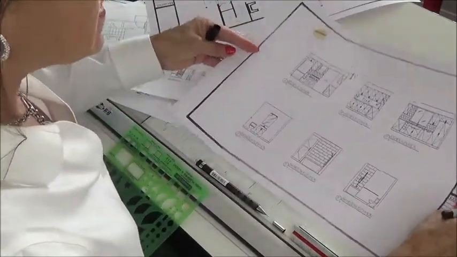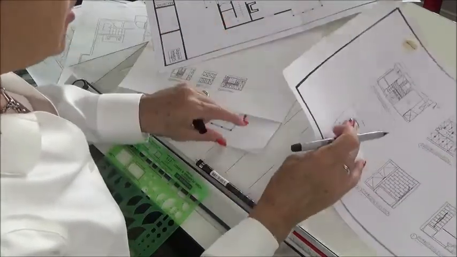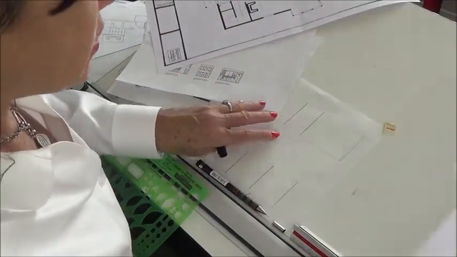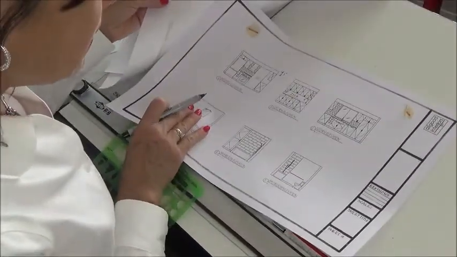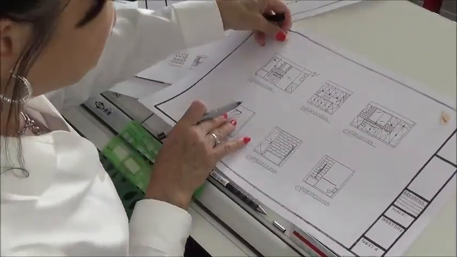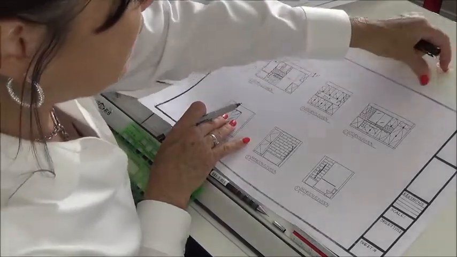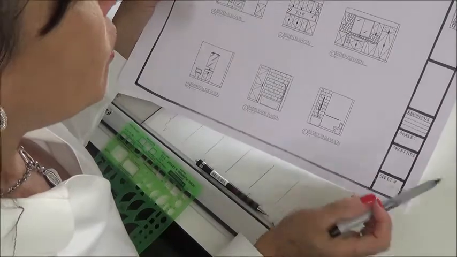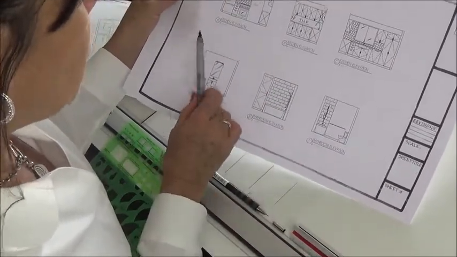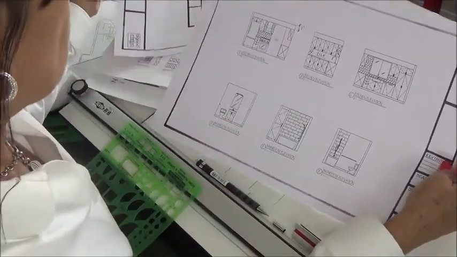So once you have done your blockouts of your elevations, you will then take your title block, copy them, and create a beautiful set of final elevations. Now remember, all your elevations need to be in order based on the floor plan that we marked up.